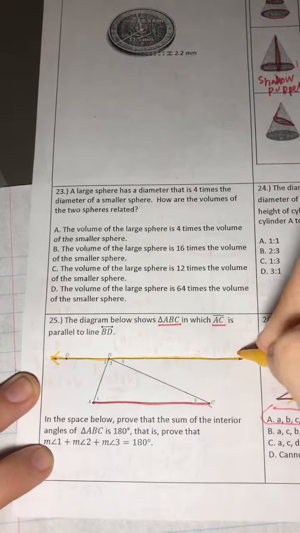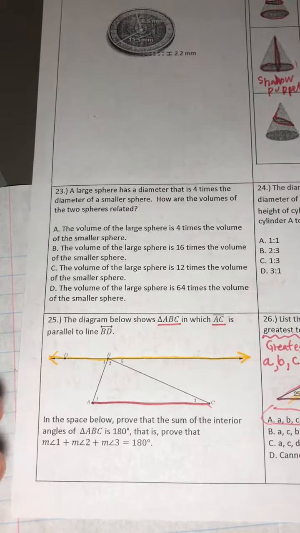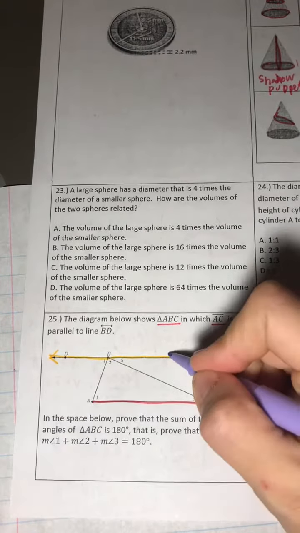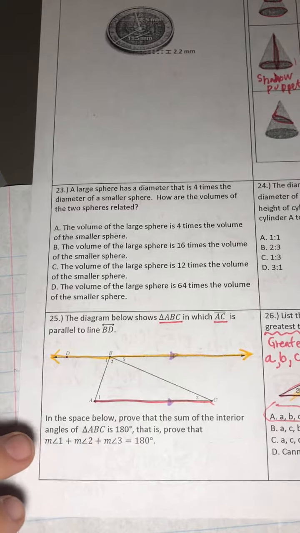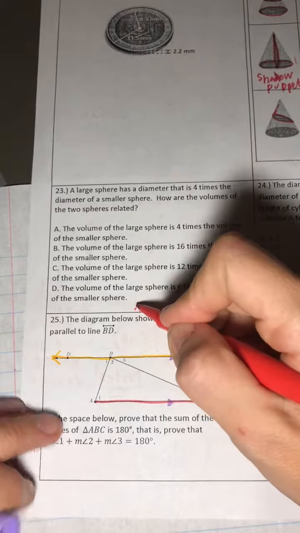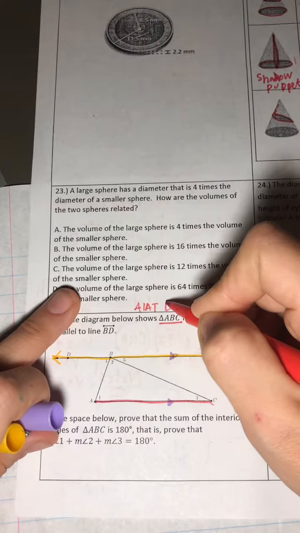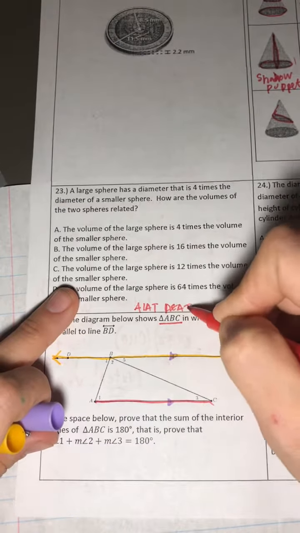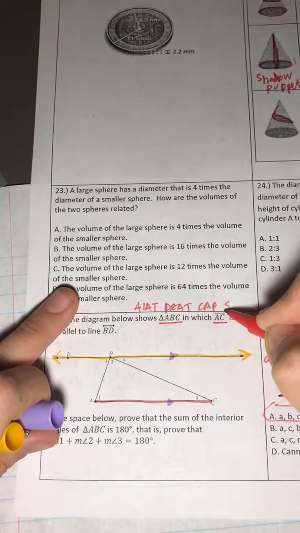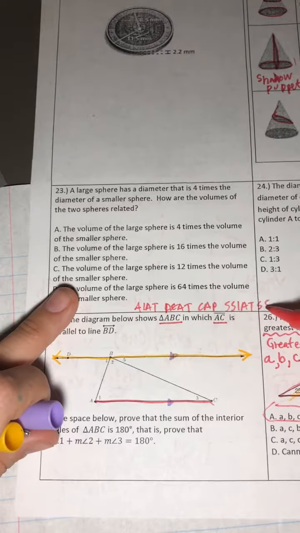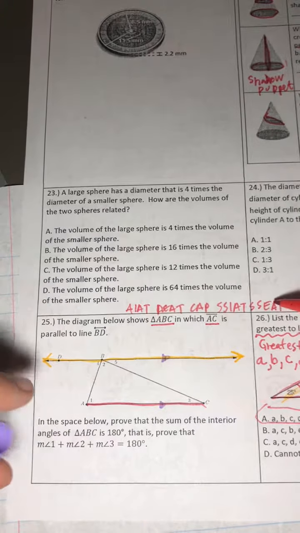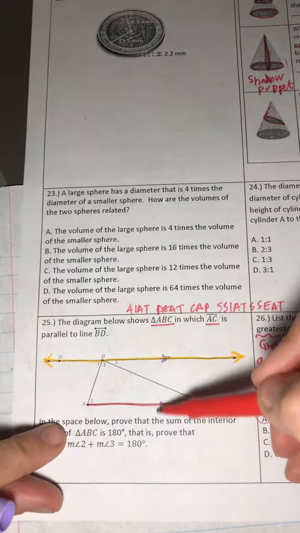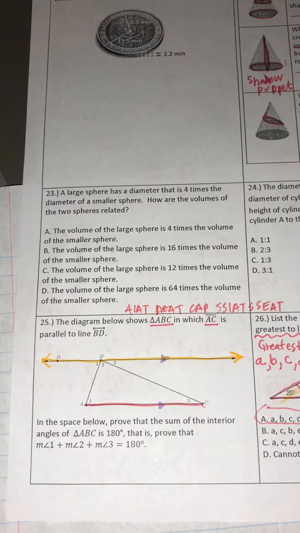So when they tell us two lines are parallel, we know we can add two little carets. And we also know that the angle relationships exist: AIAT, AEAT, CAP, SSIAT, SSEAT. These five angle relationships are present or could be present when I have two parallel lines.